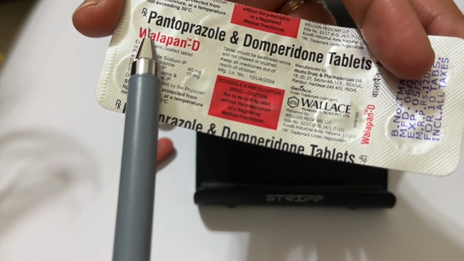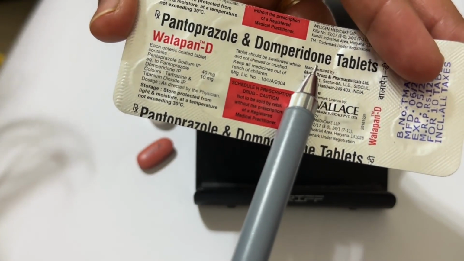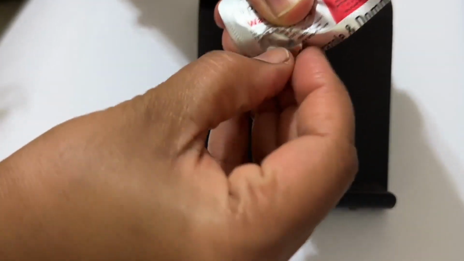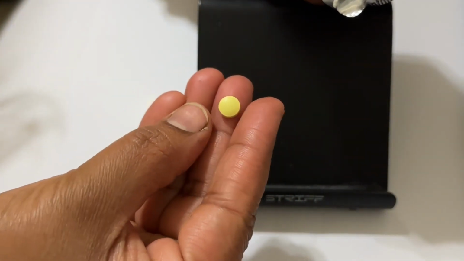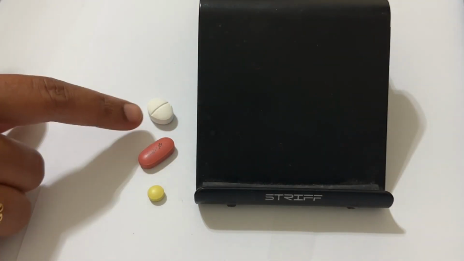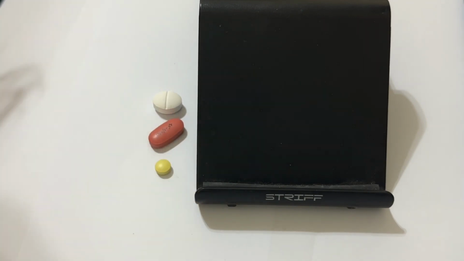Another tablet I have is a pantoprazole and domperidone tablet, and this is an enteric coated tablet. So you can see different sizes and shapes of tablets. This is a plain tablet, a film coated tablet, and an enteric coated tablet.